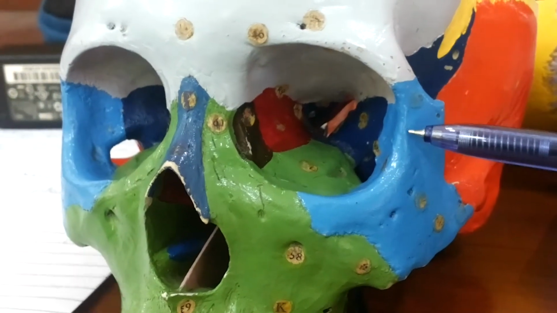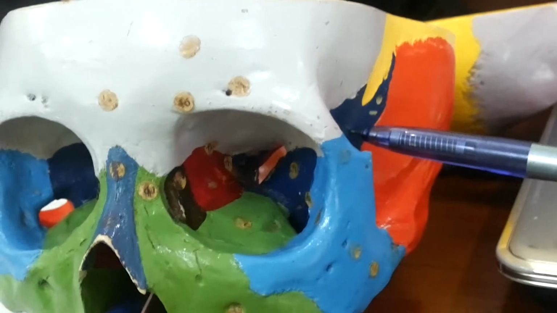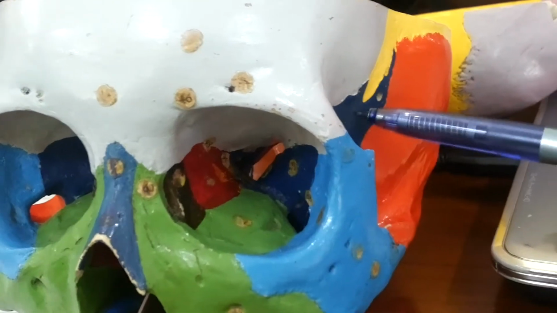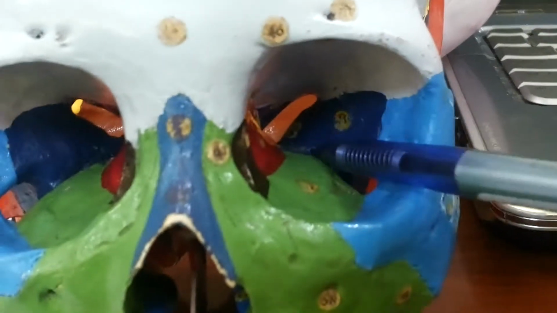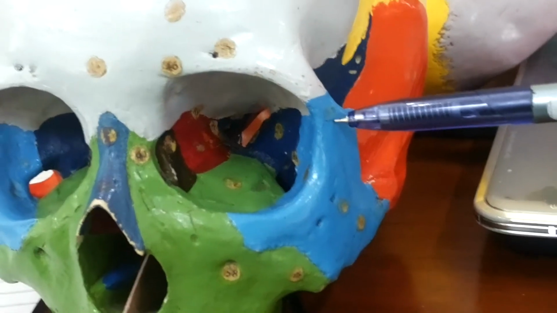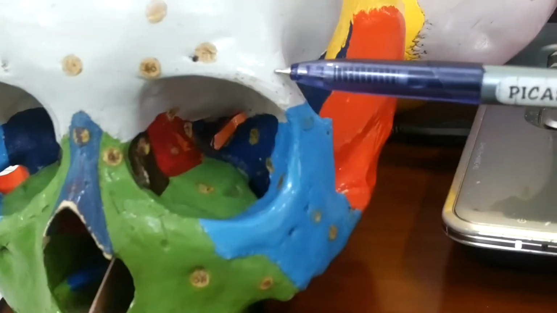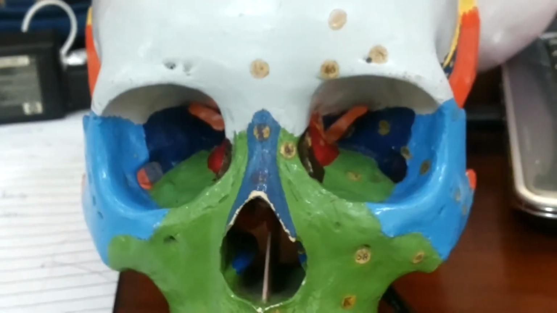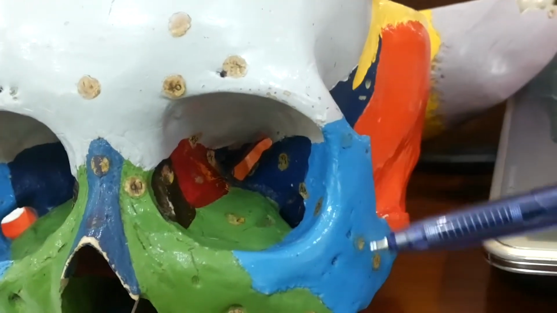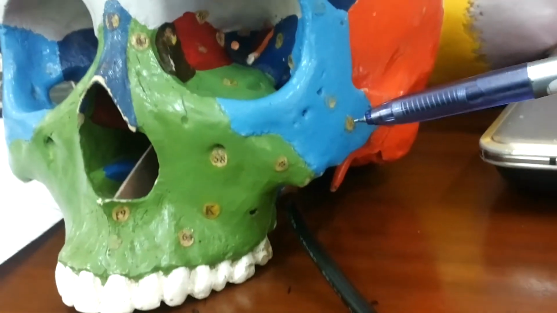The temporal bone, the parietal bone, the greater wing of the sphenoid. This is also the greater wing of the sphenoid, the zygomatic process, the frontal process of the zygomatic bone, the zygomatic process of the frontal bone, and this is the zygomatic.